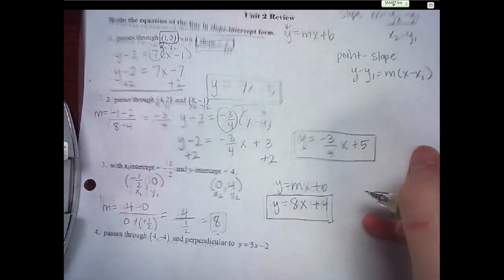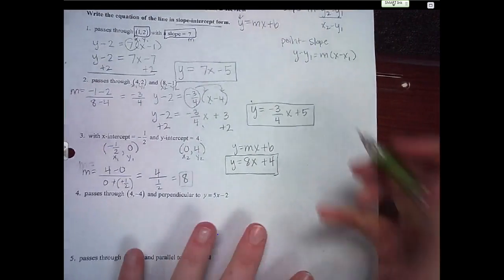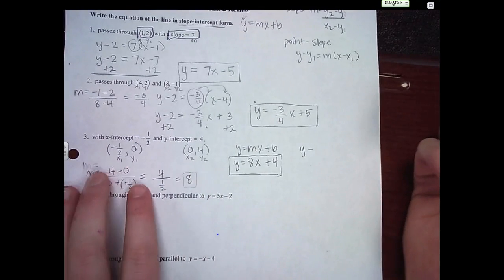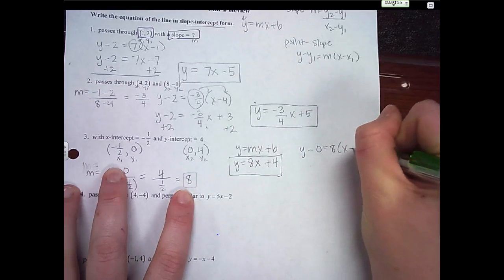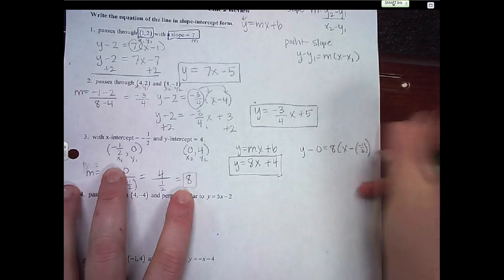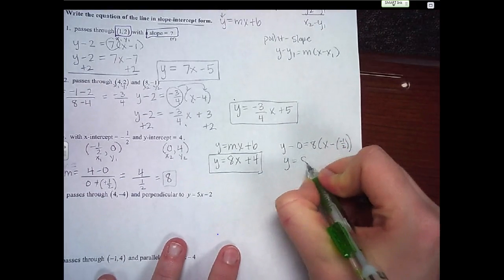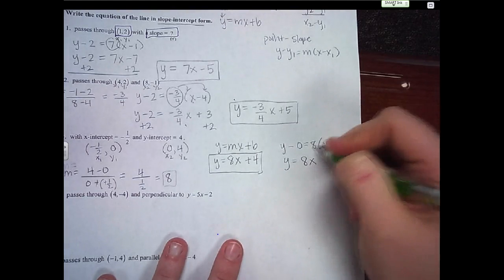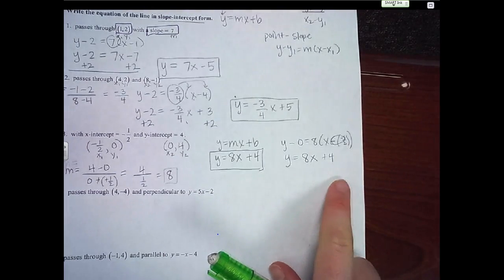You can always plug it into point slope. All right, so if I plug it into point slope, I would have y minus, I'm going to use the second point this time. Actually, no, I'll stick with the first one. y minus 0 equals m, which is 8, times x minus a negative 1/2. So then that's y minus 0 is just y, and I distribute the 8x. Now be careful here. This becomes positive. So it's 8 times positive 1/2, which is plus 4, and it's the same thing. Okay, so it works both ways.